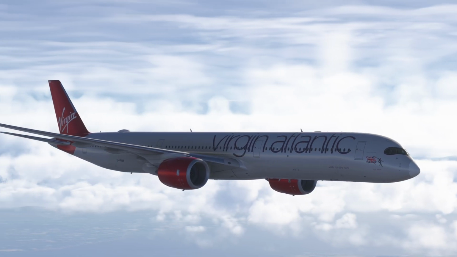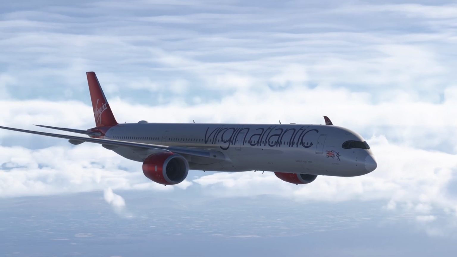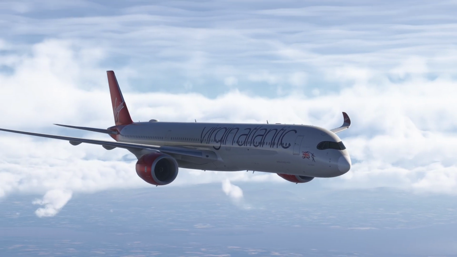Welcome back everybody to the final part of this flight to Glasgow in the iniBuilds A350 for Microsoft Flight Simulator.